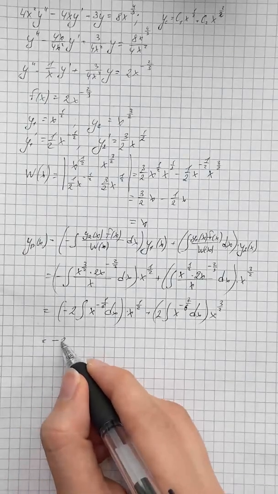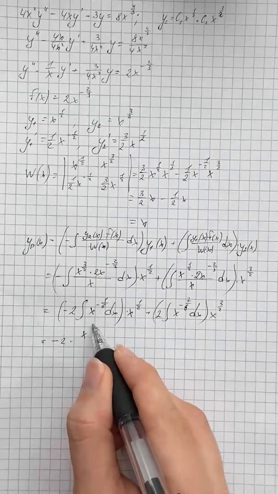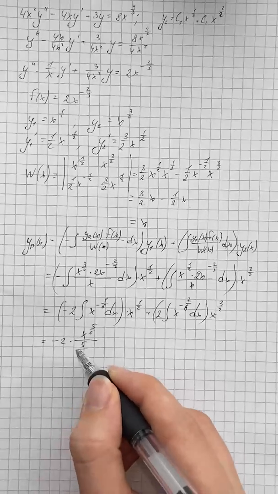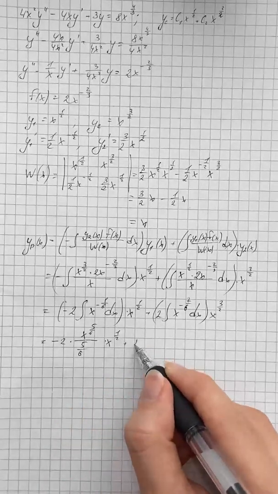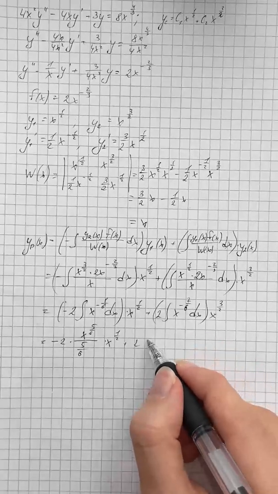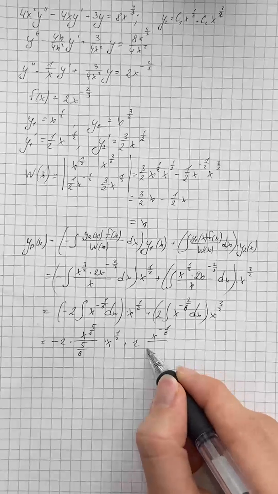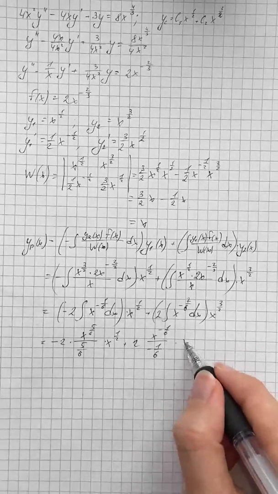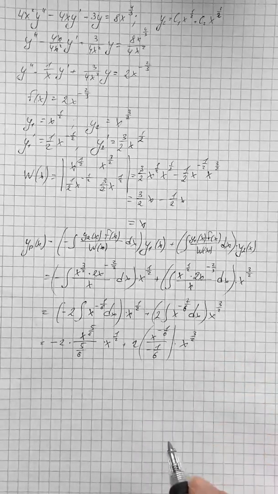So I get negative 2 times x to the power of 5 over 6 divided by 5 over 6, times x to the power of 1/2, and this integral equals x to the power of negative 1/6 divided by negative 1/6, multiplied by x to the power of 3 over 2.